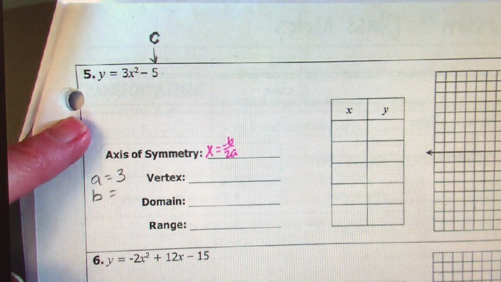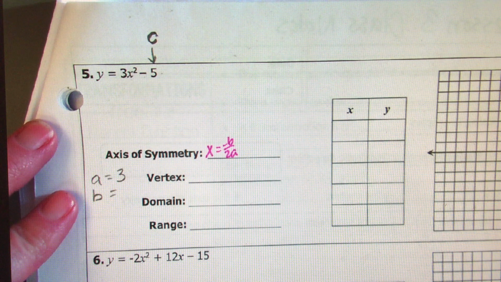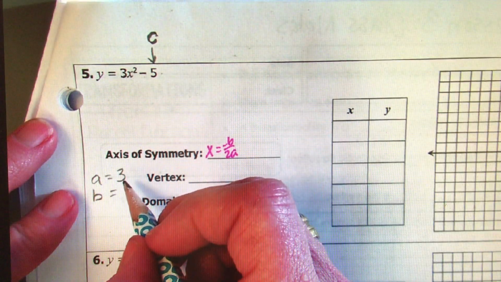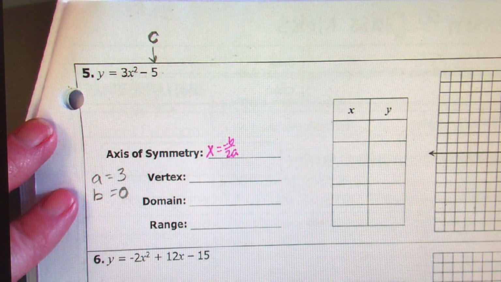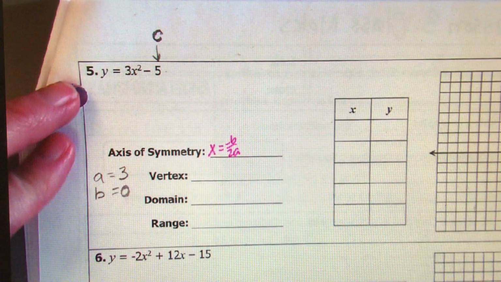Do we have a B value? Meaning, do we have like just a linear x, like 3x? We don't. So that means that it is what? It's 0. B is actually 0. We don't really have one. So let's go ahead and plug this in.